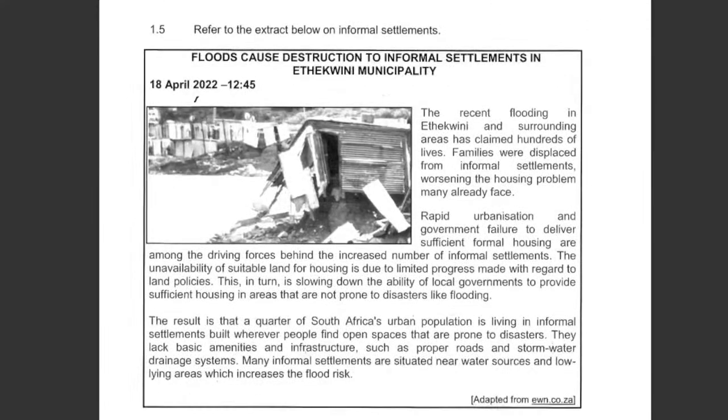Next question is about the informal settlement. Here it is saying that the recent flooding in eThekwini and the surrounding areas has claimed hundreds of lives. Families were displaced from their informal settlements, worsening the housing problems many already face. Rapid urbanization and government failure to deliver sufficient formal housing are among the driving forces behind the increased number of informal settlements.